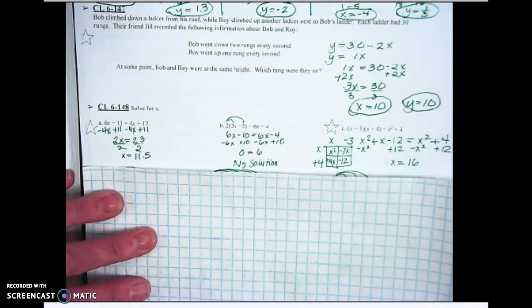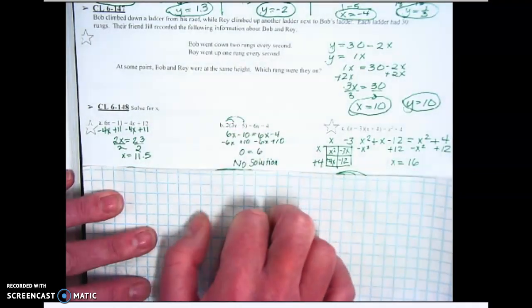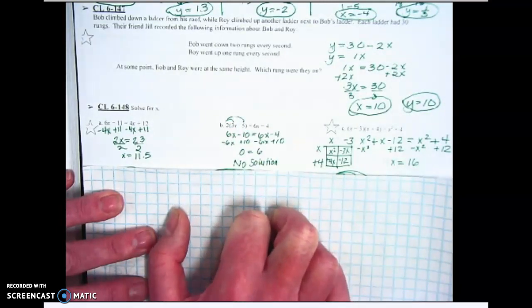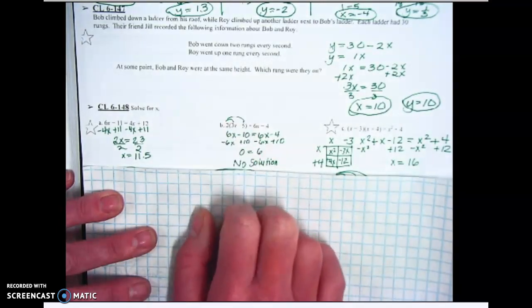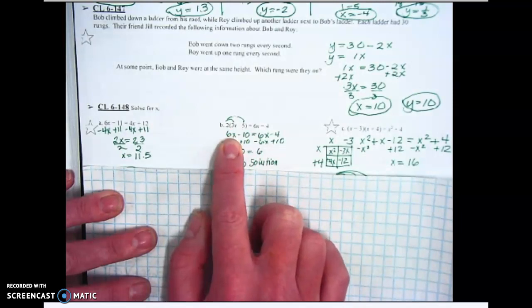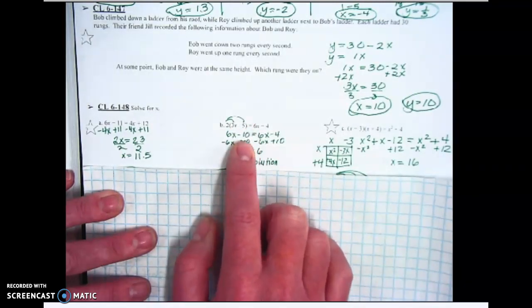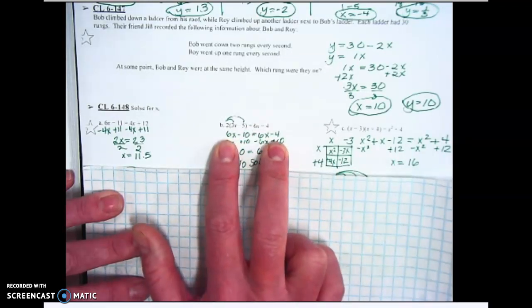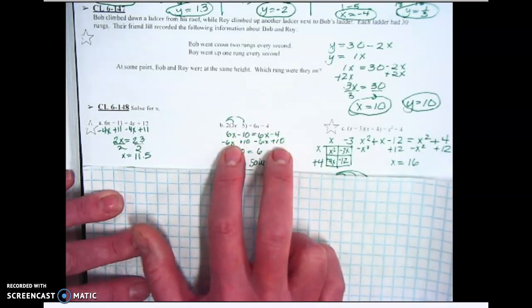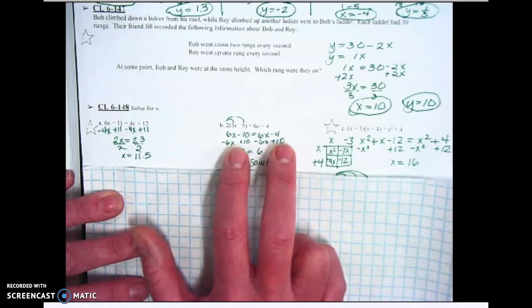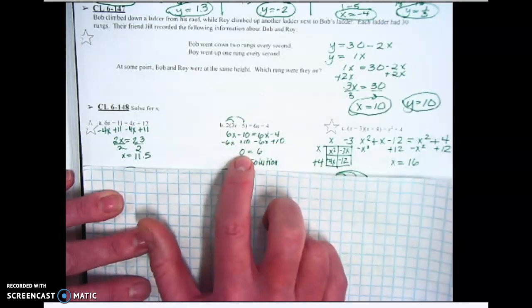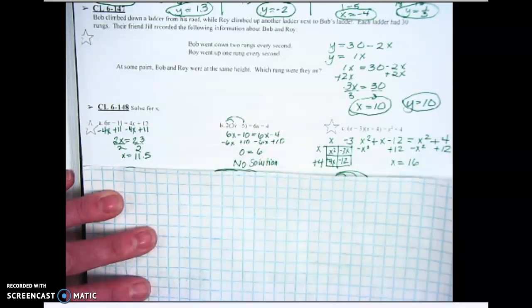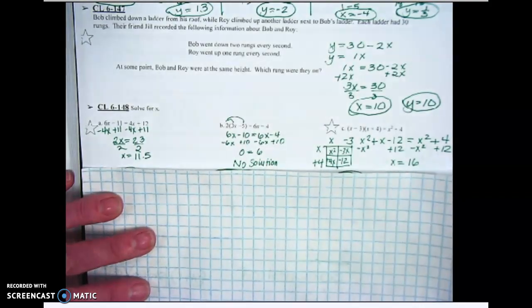Part B, I see that big set of parentheses. That reminds me that I need to use the distributive property, so I drew my rainbows. 2 times 3x is 6x, and 2 times negative 5 is negative 10. Set my two sides equal to each other, subtract 6x from both sides, add 10 to both sides, and I end up with 0 equals 6. Does 0 equal 6? No, so you say no solution.